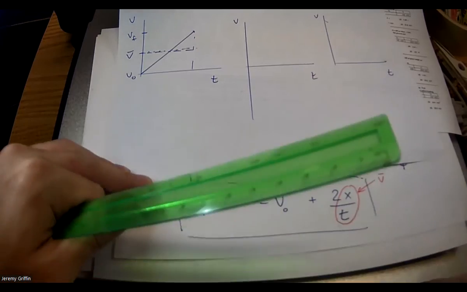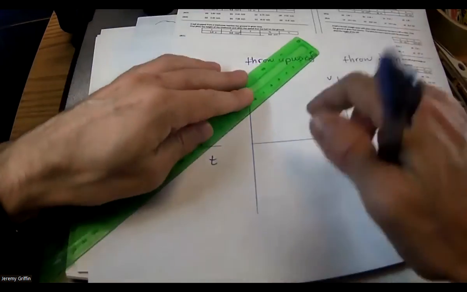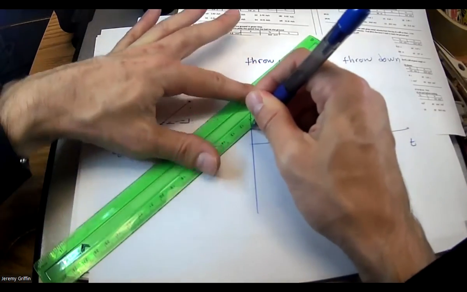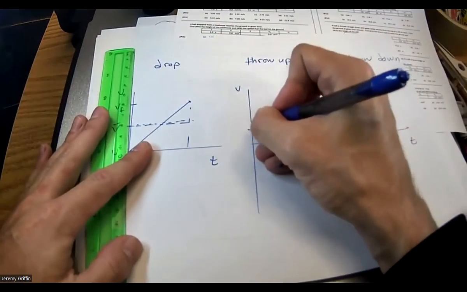What if you throw the ball upward? That means you're throwing it in the direction that it's also accelerating, which should just make it look like this. Here's your V naught.